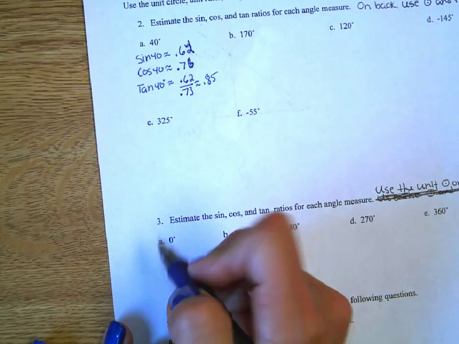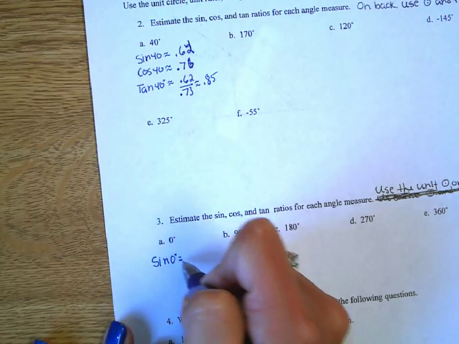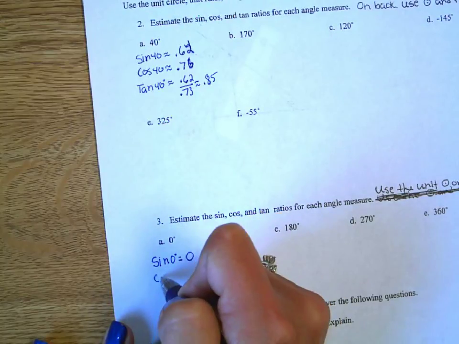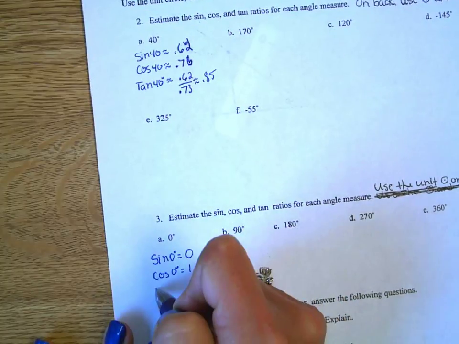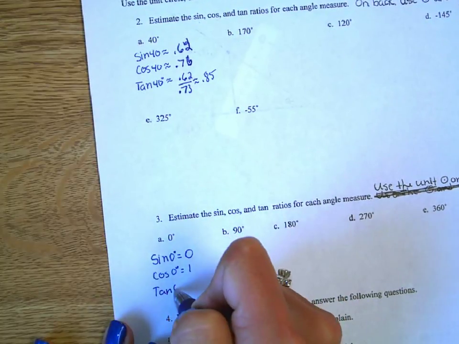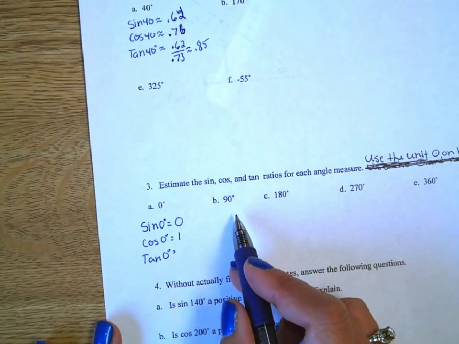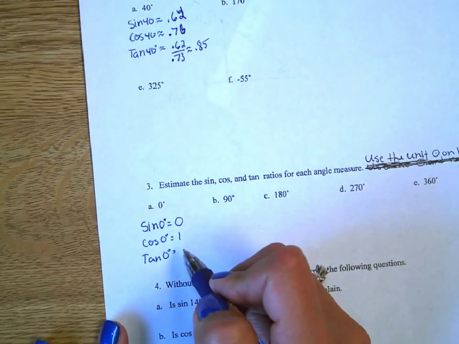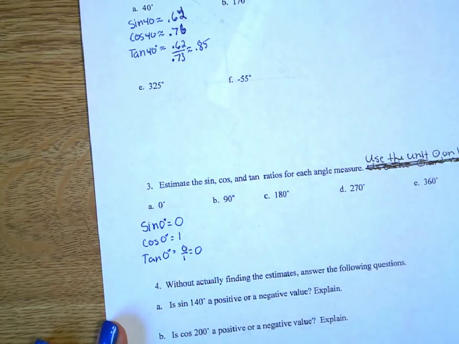So for 0 degrees, sine of 0 was 0. Cosine of 0 was 1. And tangent of 0, you're not going to have to use your ruler at all for these ones, because they're going to be right on an axis. And this would be 0 divided by 1, which is 0.